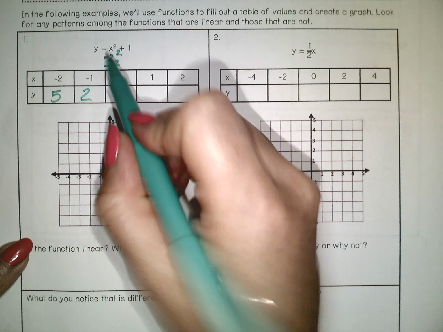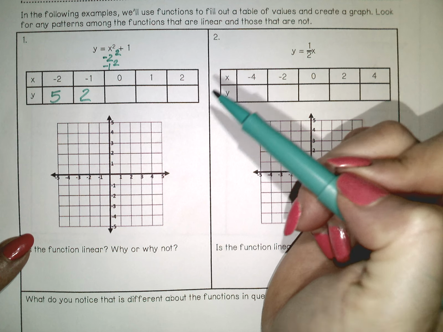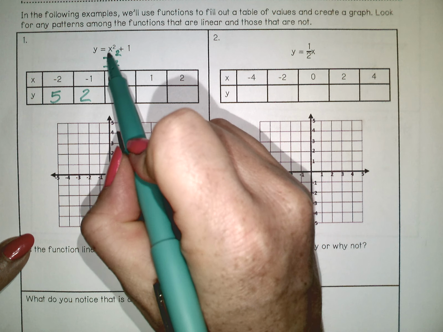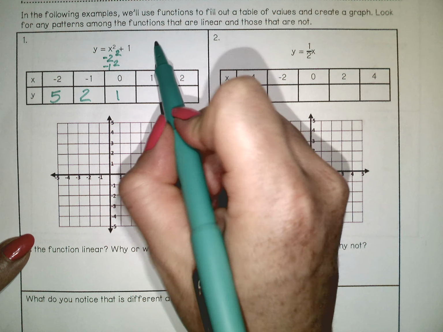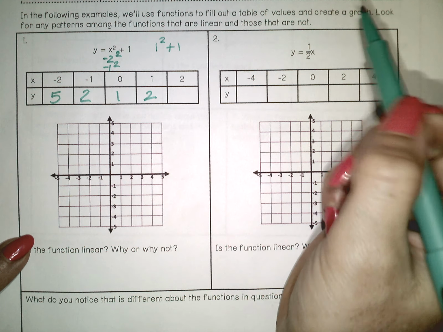What do you notice about that? This is getting into something you're going to really get to know a lot more about in algebra. So this kind of looks like a mirror, right? Middle, and then those are the same. Those are the same. So this is not going to be linear. So let's go graph these.